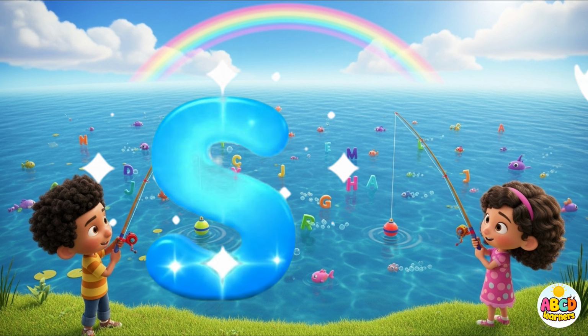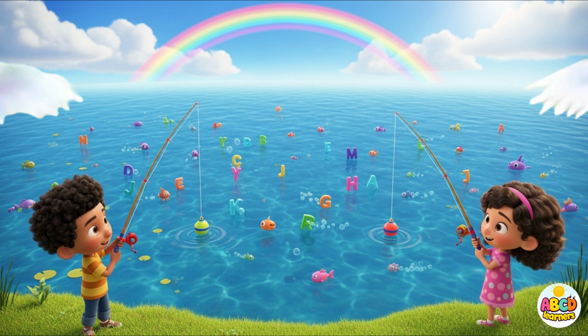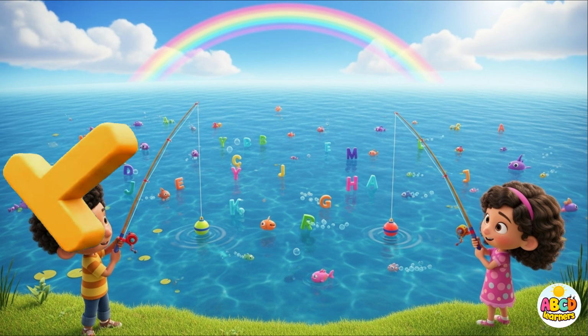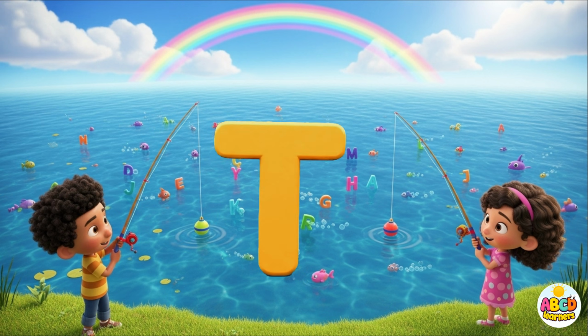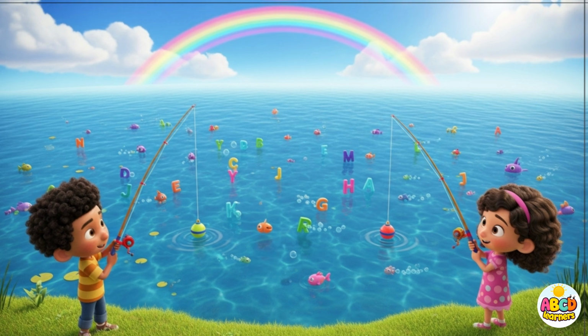It says sus. S is for swan. Look, here comes the letter T. It says toof, toof. T is for toucan.